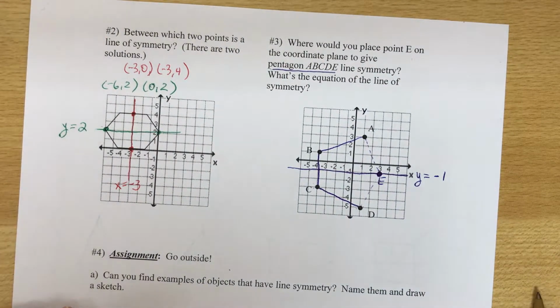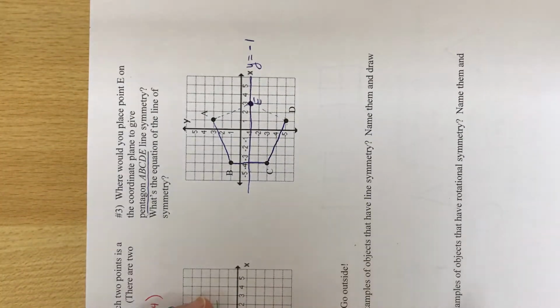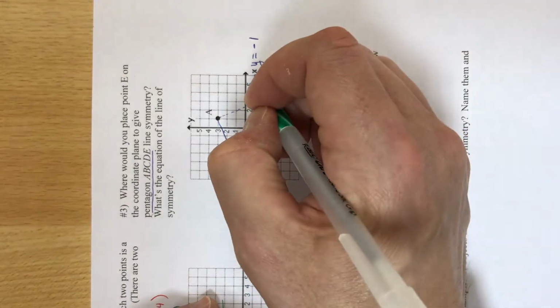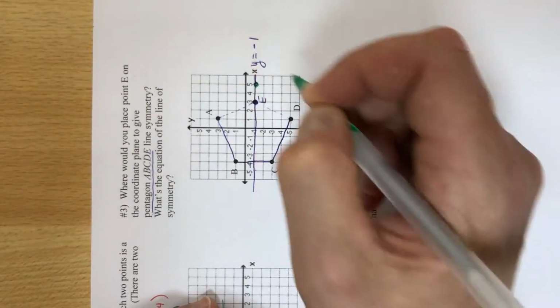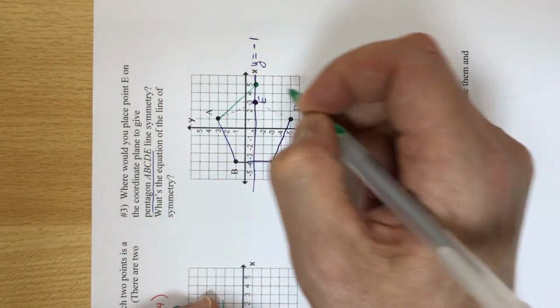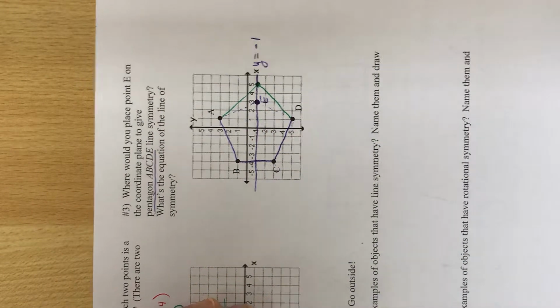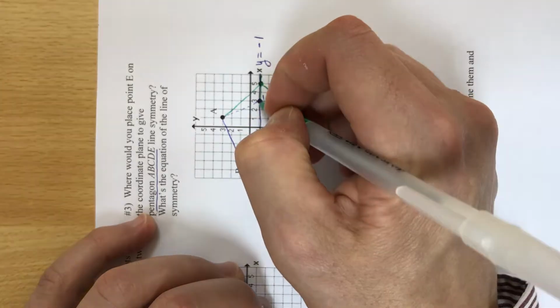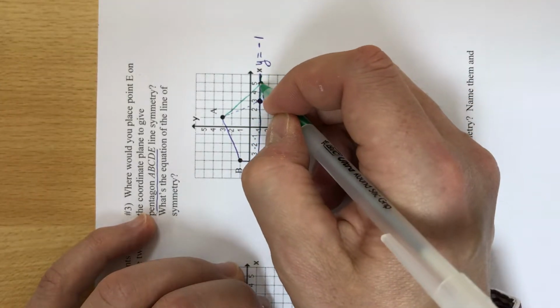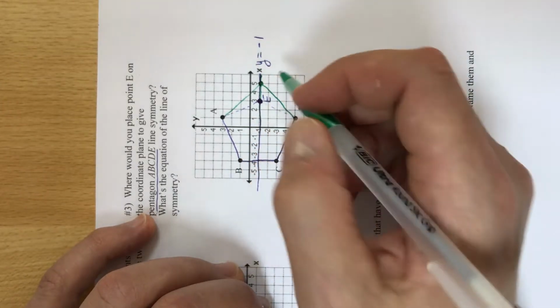Now you might have looked at this though and said, wait a minute, I would have put E in a different position. I would have gone to 5, -1, and I would have drawn it like this. And had you done that, you would also be correct. It would be the same line of symmetry. Notice that it's also on y equals -1.